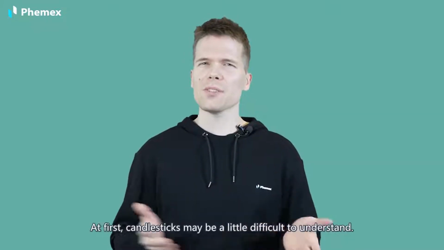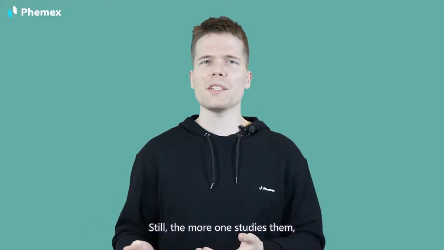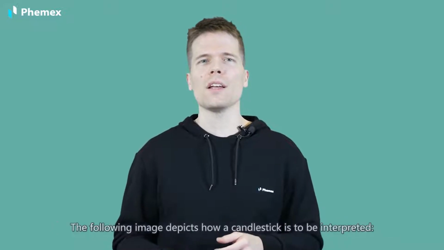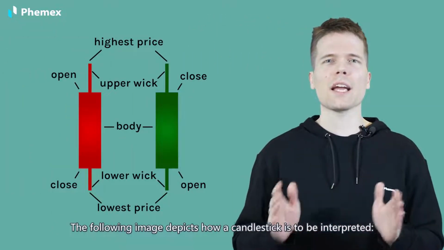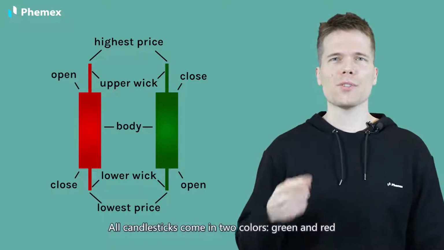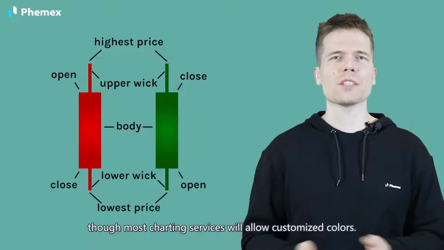At first, candlesticks may be a little difficult to understand. Still, the more one studies them, the more information these will offer when compared to simple line charts. The following image depicts how a candlestick is to be interpreted. All candlesticks come in 2 colors, green and red, though most charting services will allow customized colors.